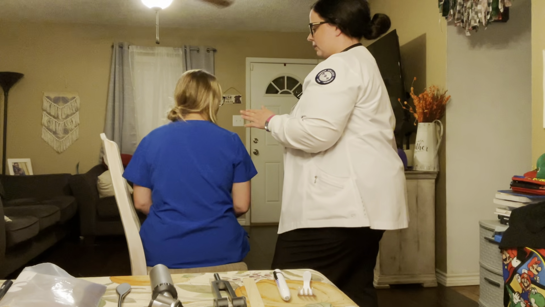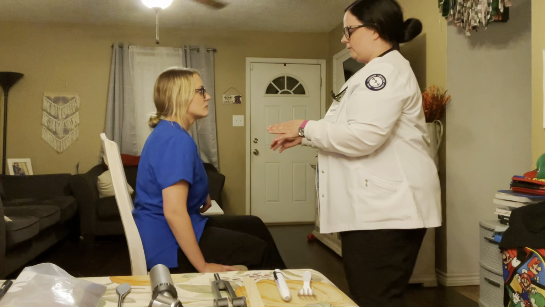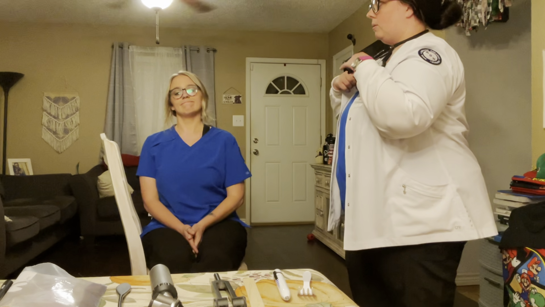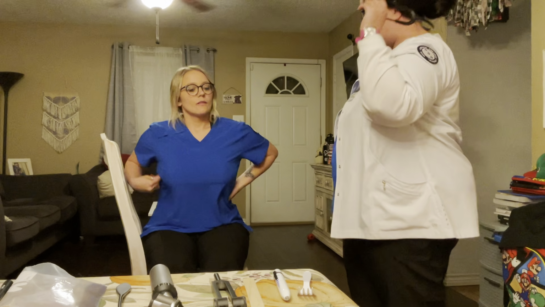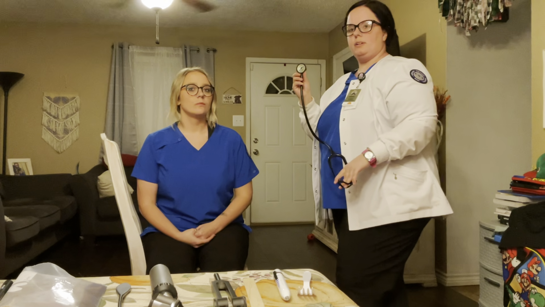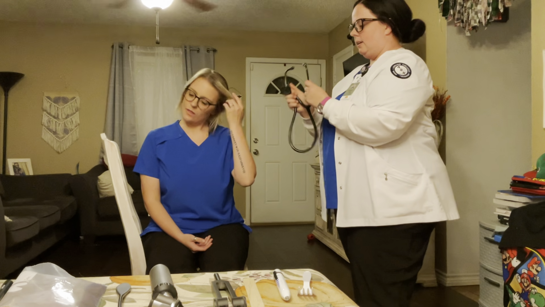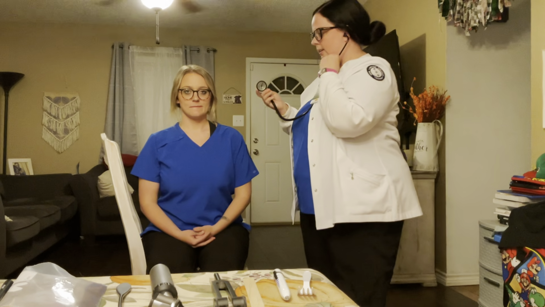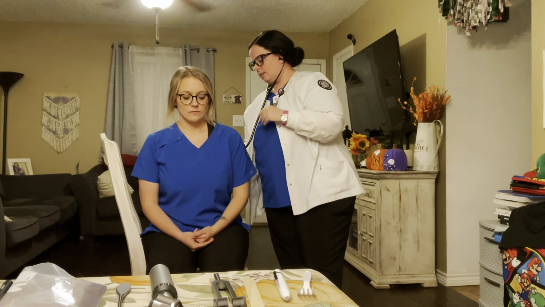Okay, now go ahead and turn back towards the front for me. Or if you can, maybe turn again so the camera can see. So also on the posterior, you want to auscultate for sounds, which I did not do, so I'm going to go back and do that. Okay, take a deep breath.